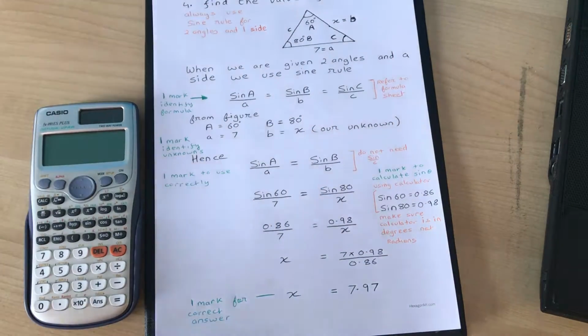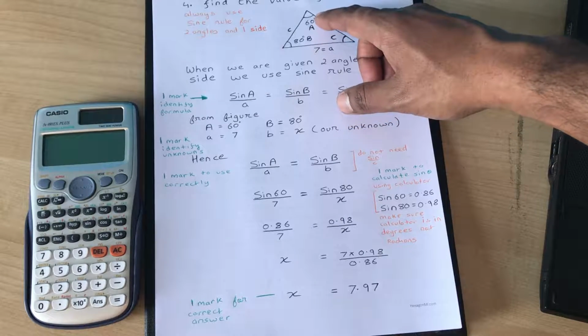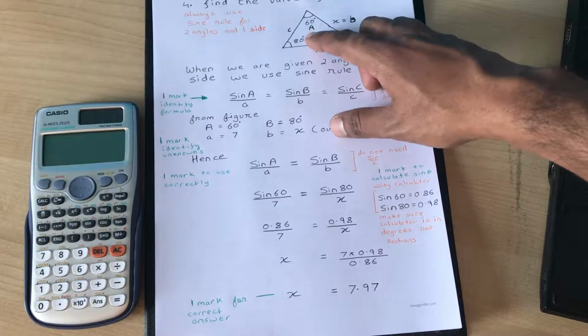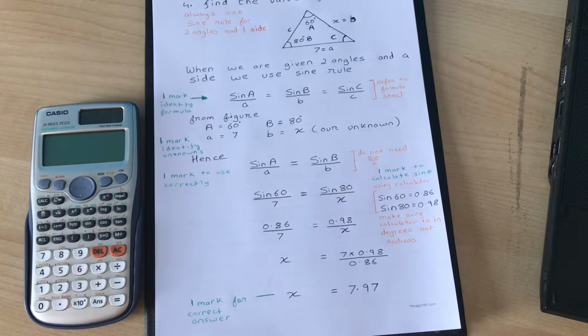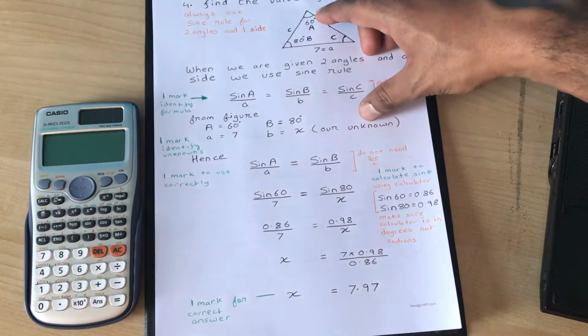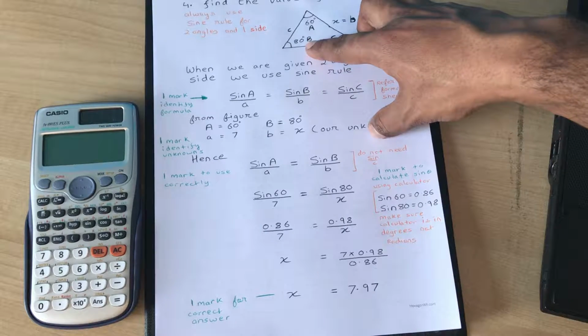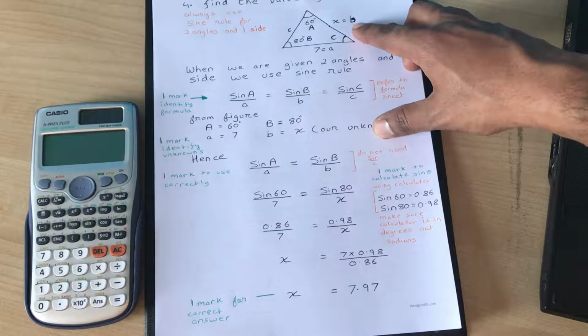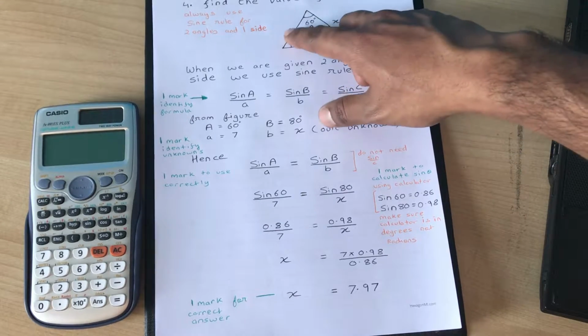What I have done here is I have named the angles as capital A, capital B and capital C. You always name the angle with a capital letter, and the side opposite capital A is small a, the side opposite angle B is small b, and the side opposite angle C is small c.